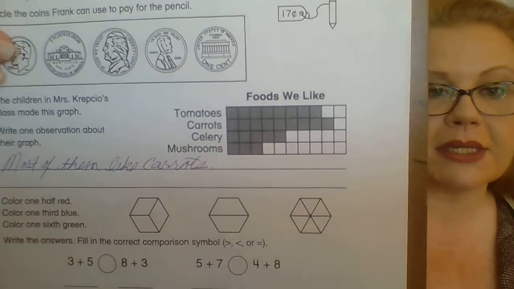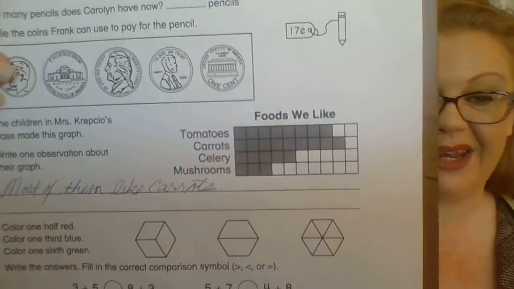Doesn't have to be perfect writing or anything, just where I will have an idea what you said. All right, another thing that I see right away when I look at that is that not very many of them like mushrooms, right? So I'm going to say not many like mushrooms.